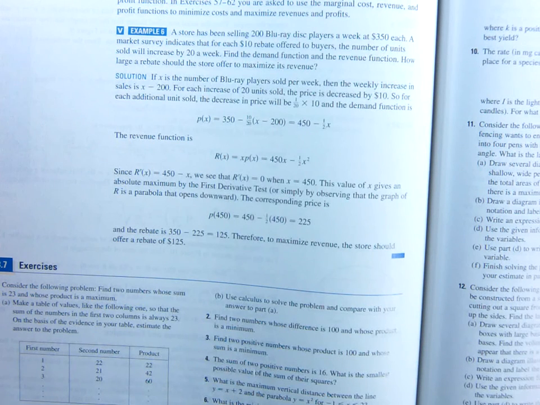So the idea that they were going to offer a $10 rebate, that's okay. But if they offer a $125 rebate, they will sell more and they will maximize their revenue, which means revenue minus the cost will end up as more profit. Okay? All right.